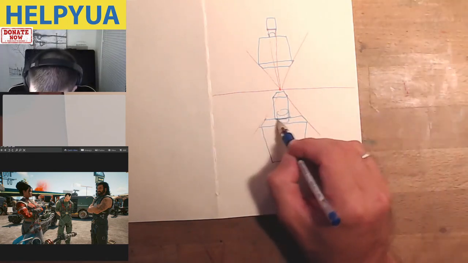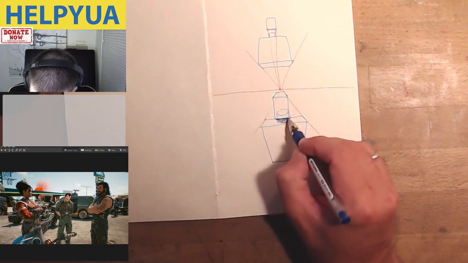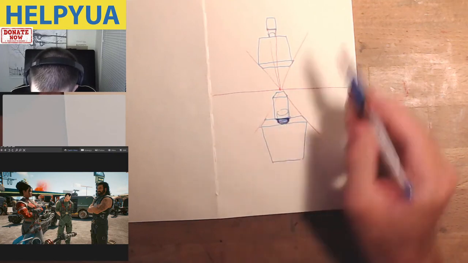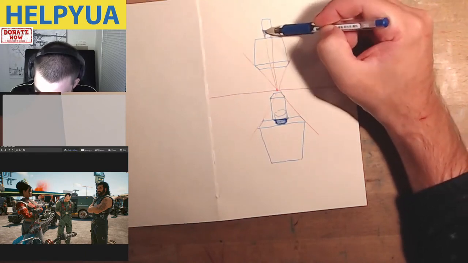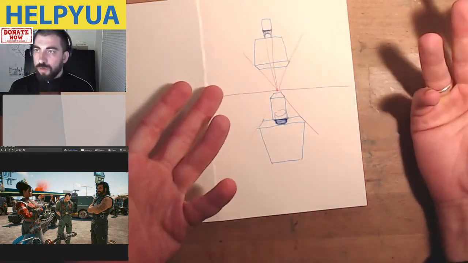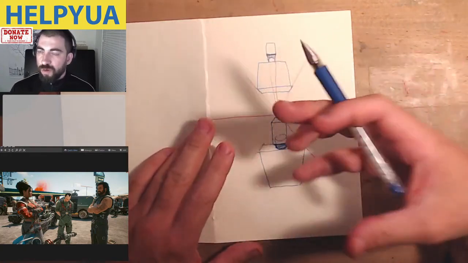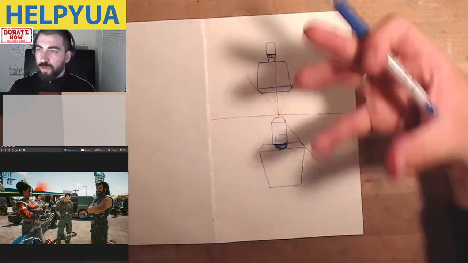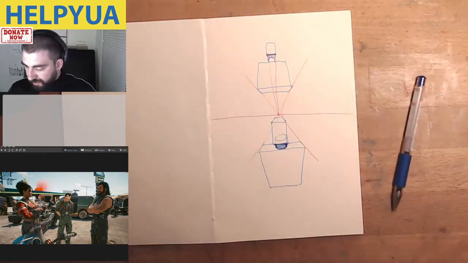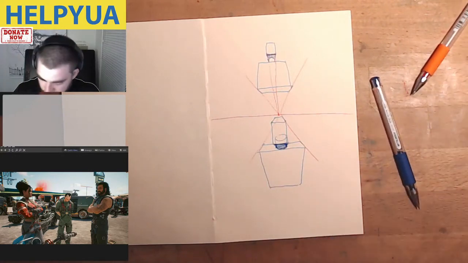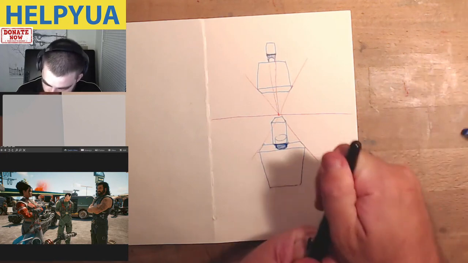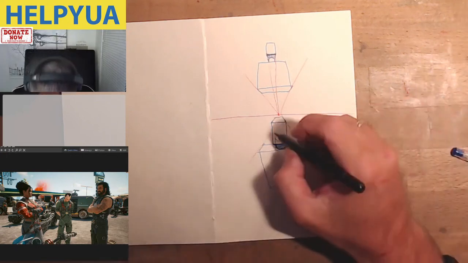So here we can see that just this simple arranging of boxes in perspective actually gives us an idea of how to draw the head.